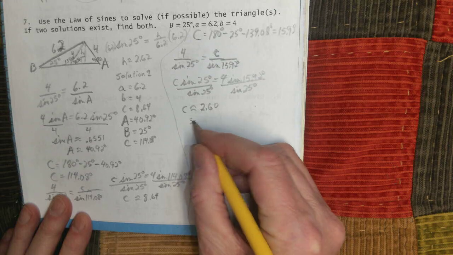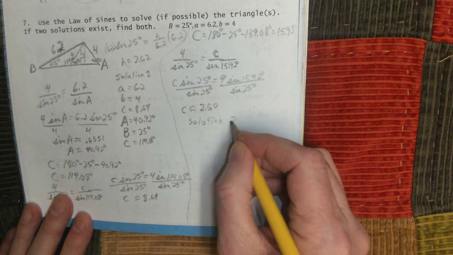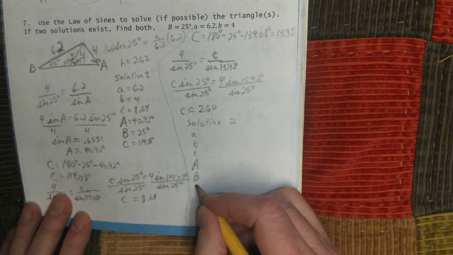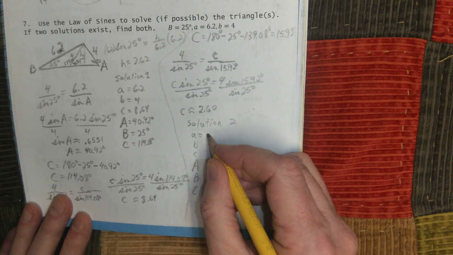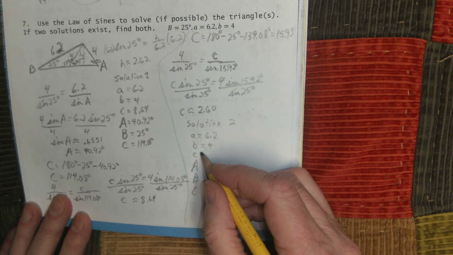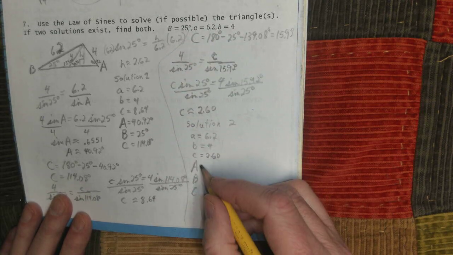So solution 2: A, B, C, big A, big B, big C. Still 6.2, still 4. Little c is about 2.60.